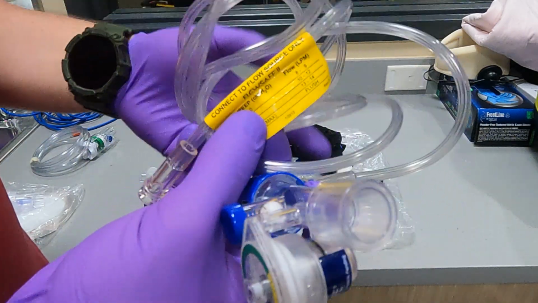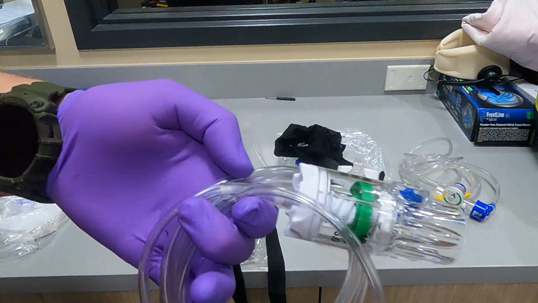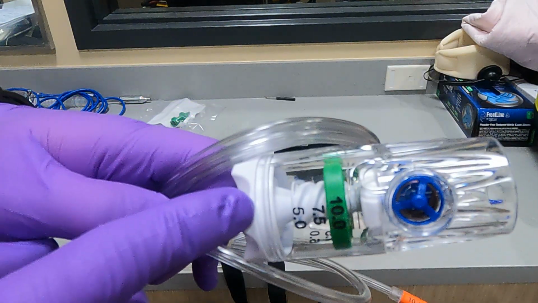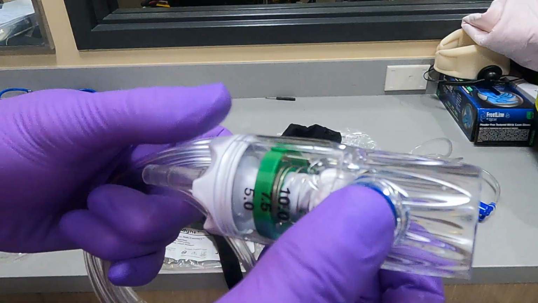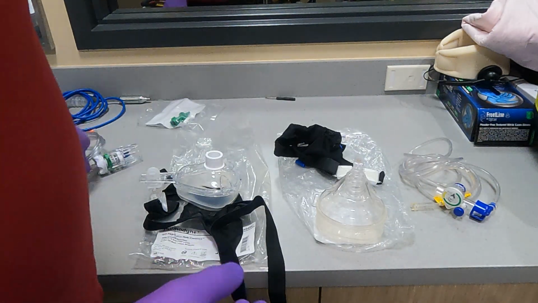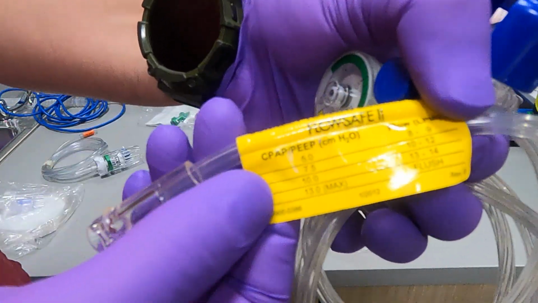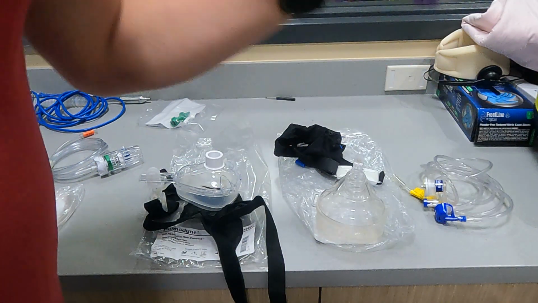This comes with a flow guide, which we'll go over. On the new one, it looks much different. This one has a dial a PEEP, so you can set how much PEEP you want just by spinning this, where with the old one, it is set with how many liters of oxygen you are putting through the device.